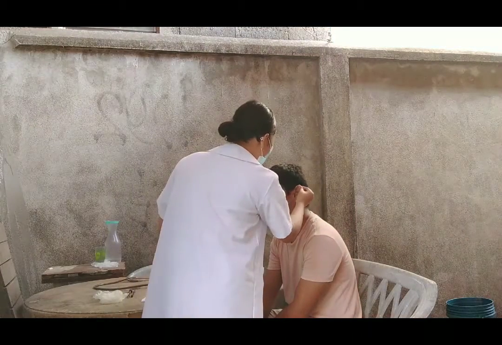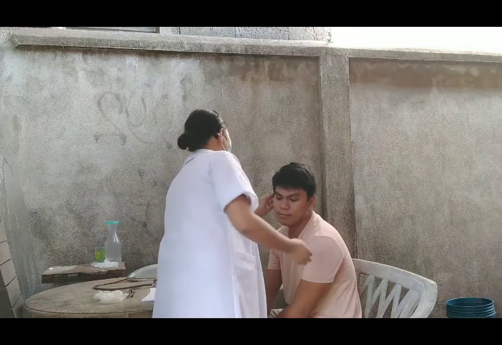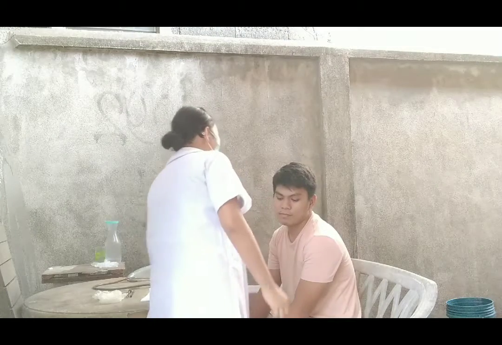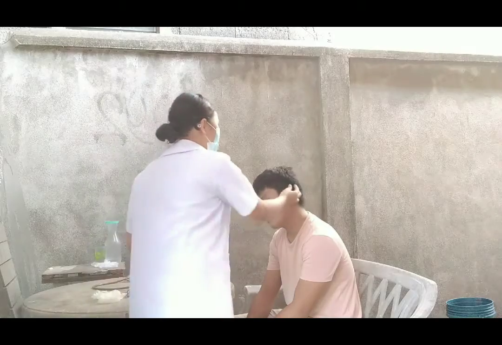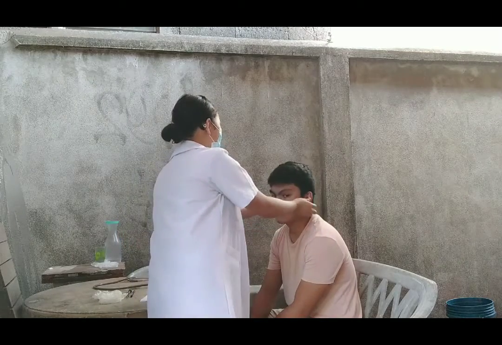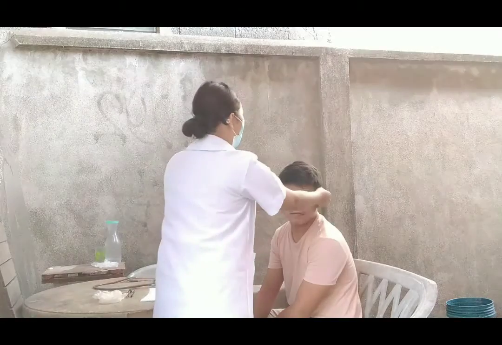So the next procedure is assessing the ears. First, I will inspect and palpate the auricles for color, symmetry, elasticity, and tenderness, then the hearing acuity. Ear color is the same as the facial color. Its elasticity is good, the pinna recoils when it's being folded.